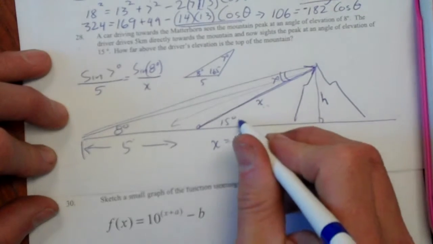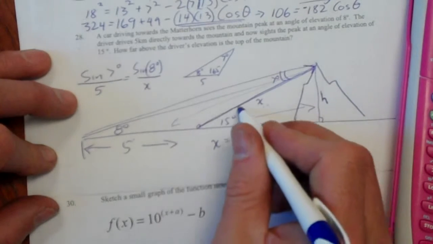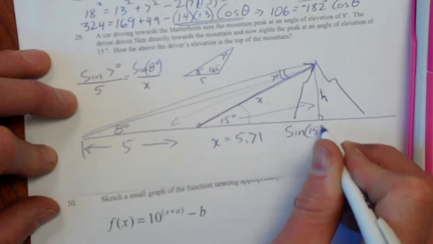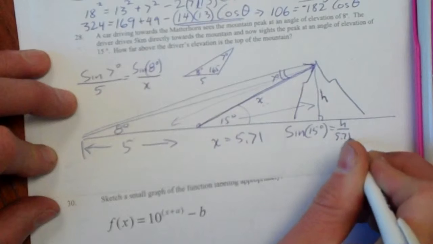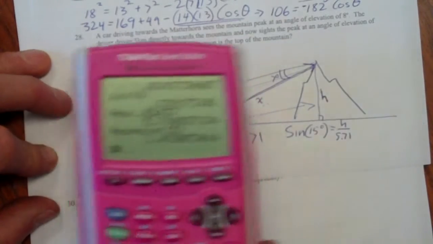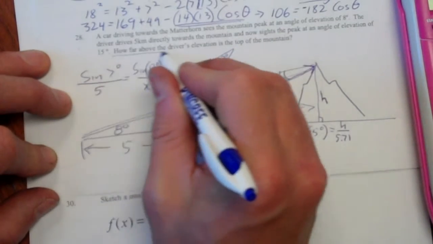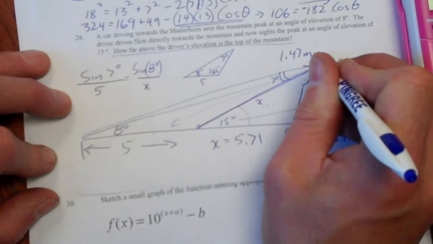Well, I now know that there's my opposite, that's h, so again it's the sine, so I can write the sine of 15 degrees is equal to h over 5.71. So this times the sine of 15 degrees is going to be my answer, 1.47 miles. So how far above the driver's elevation to the top of the mountain? The answer is 1.47 miles.